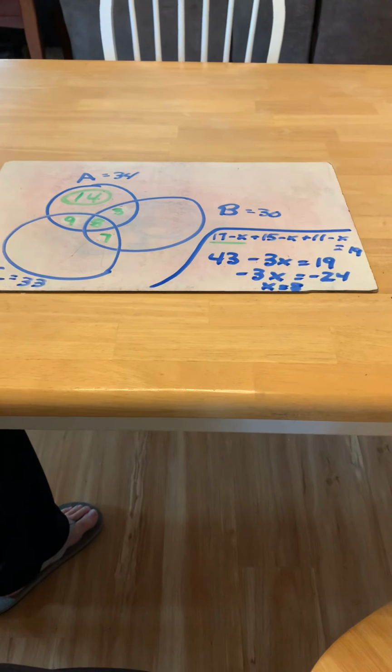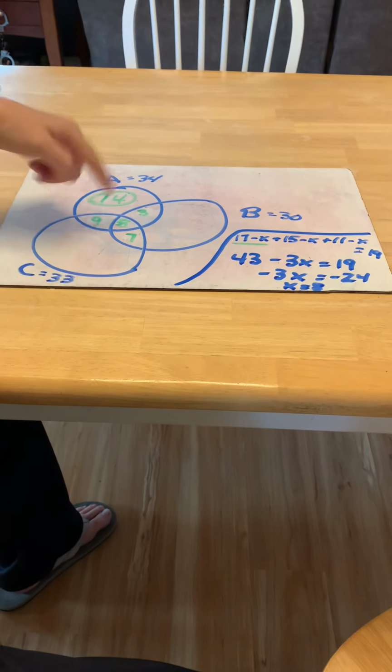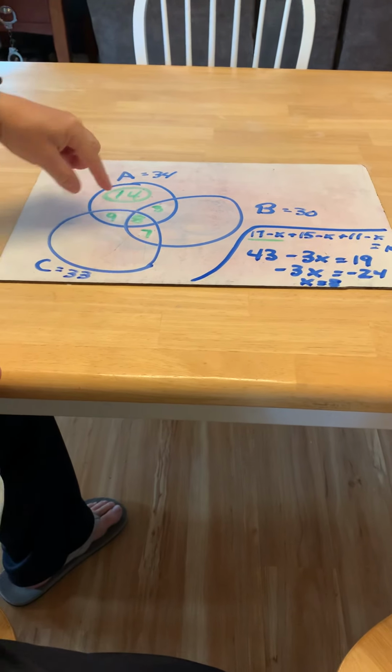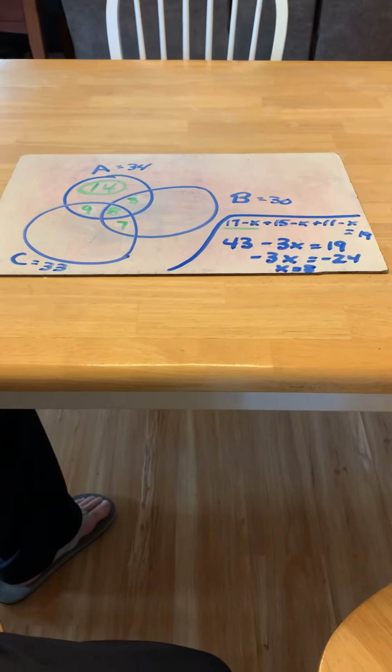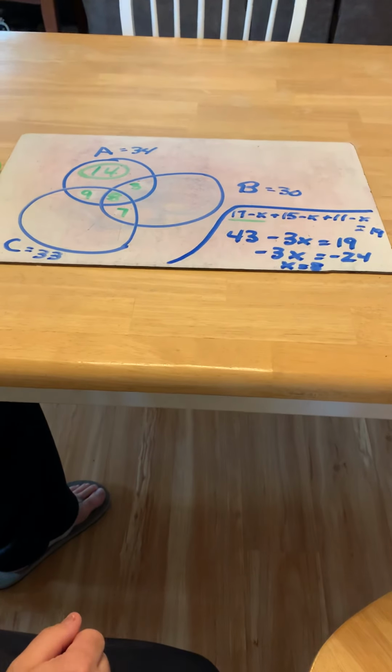So that's how you go about tackling those. They are tricky because you've got to find the missing pieces. Sometimes they'll tell you what all 3 of those are, and you've got to work and find the different pieces the other way. But that's kind of how that works.